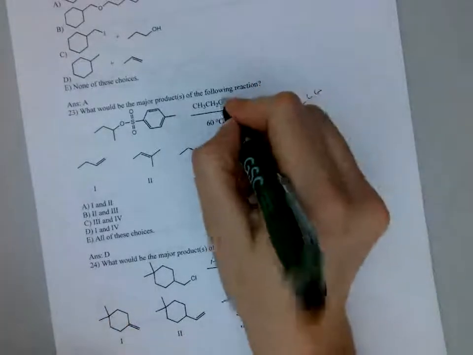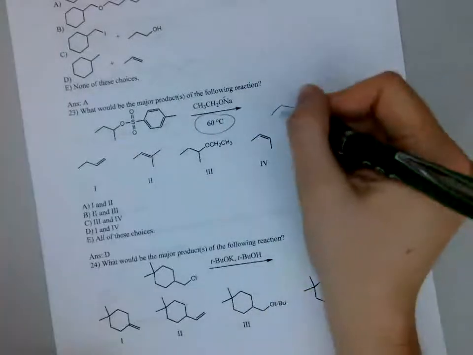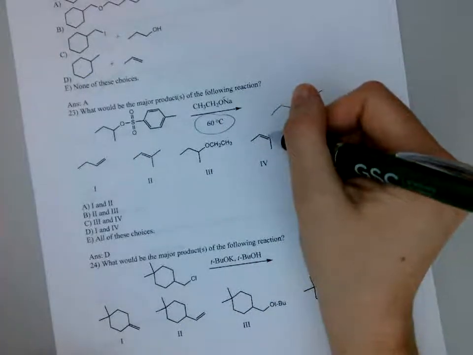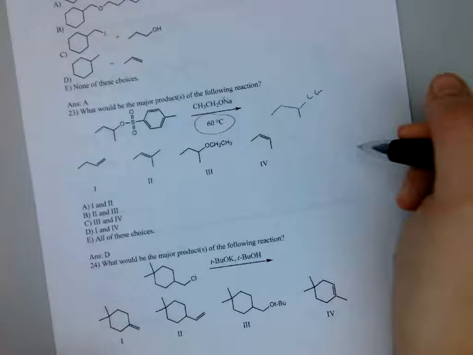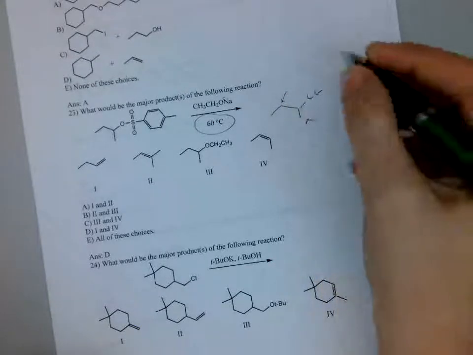Ooh, so we've got a strong nucleophile and heat. Strong makes it go to the 2 side of the chart, and heat makes it go to the elimination. So it's E2. So you can lose a proton from here or here.